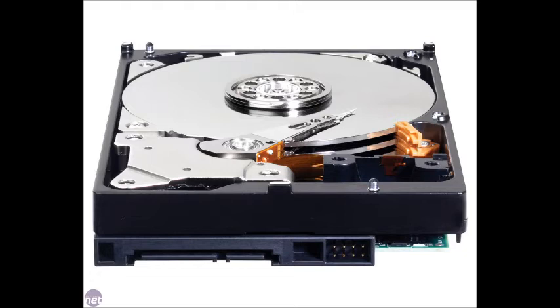Then you move up to SSDs. SSDs are by far the fastest hard drive on the market. They have no moving parts, which helps them to be the fastest things on the market. 256 gigabyte ones can be picked up between 150 and 180 pounds nowadays for a good one. And if you've got the money, go for it, because the speed is unmatched.